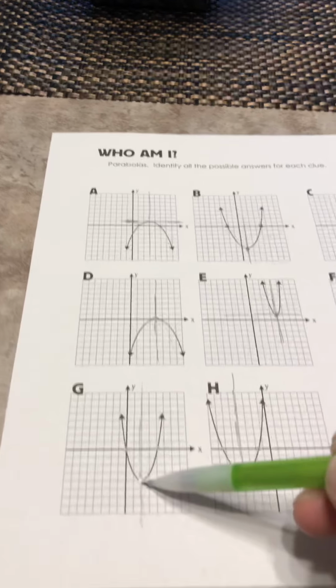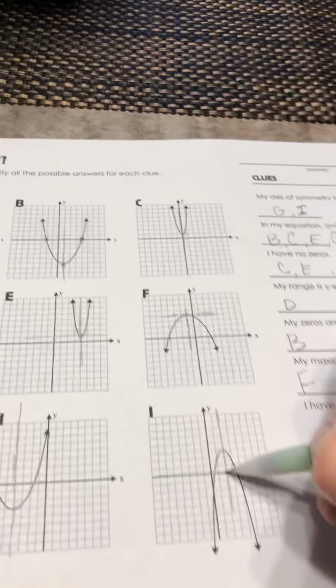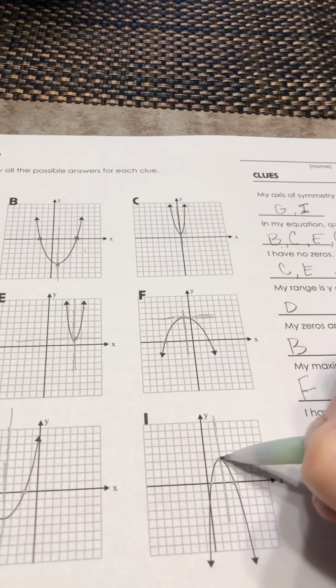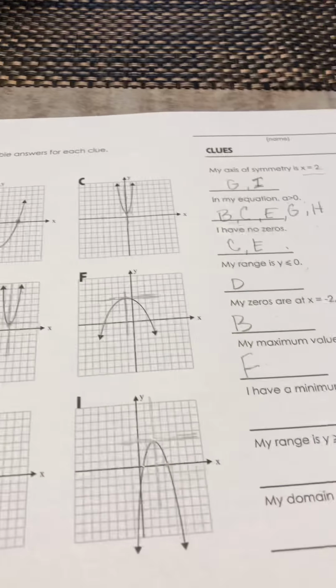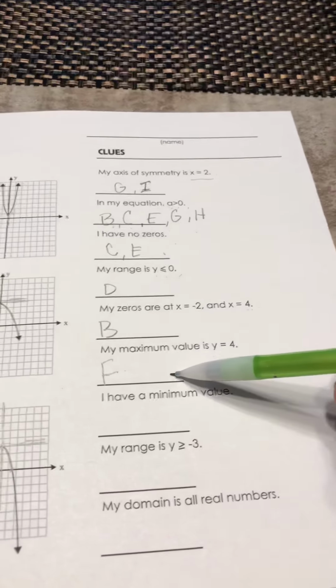This one has a minimum value, so that one's out. This has a minimum, this has a maximum, and that maximum value is 3. So the highest that parabola ever gets there is +3. So there's only one correct answer for this one.